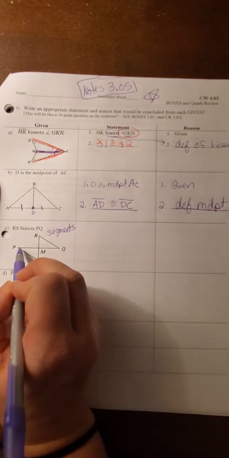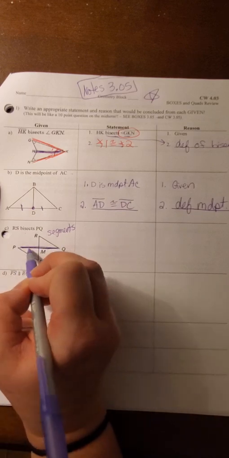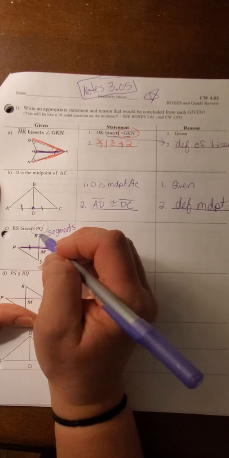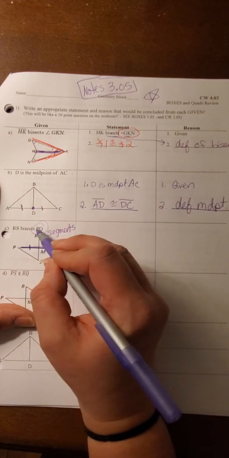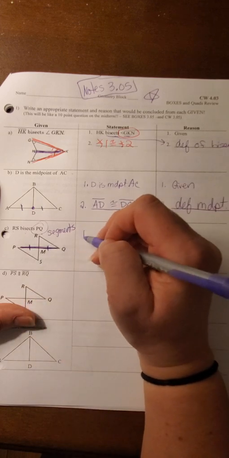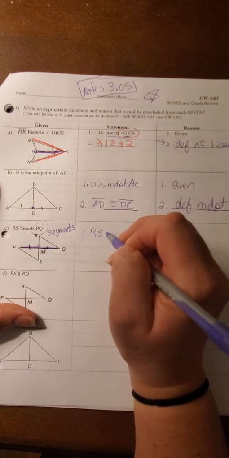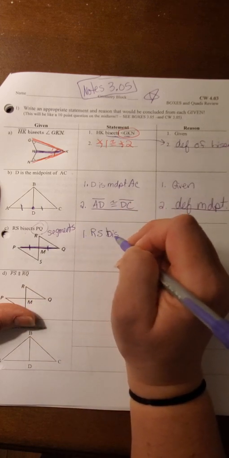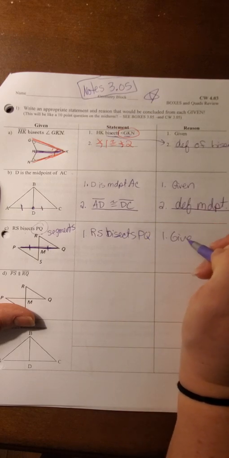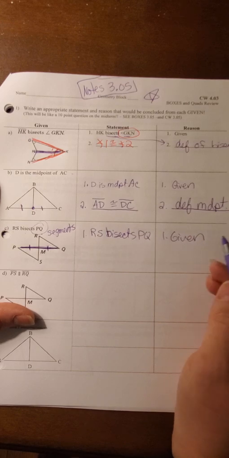So if we're bisecting PQ, then PM and MQ are going to be the equal segments. So again, this is a verb. Bisecting PQ. PQ is what's cut into the 2 equal pieces. So our mini proof: RS bisects PQ, given. We always rewrite the given information.